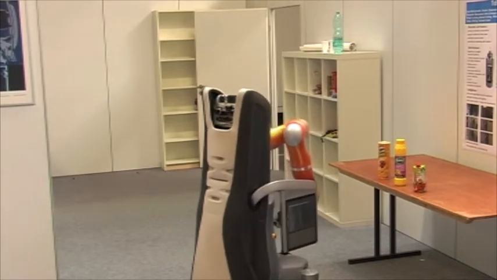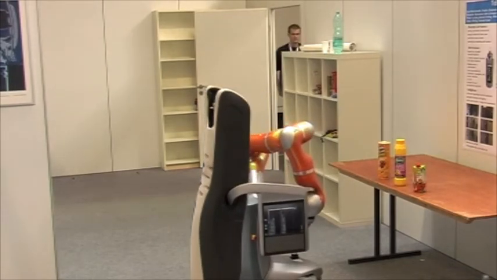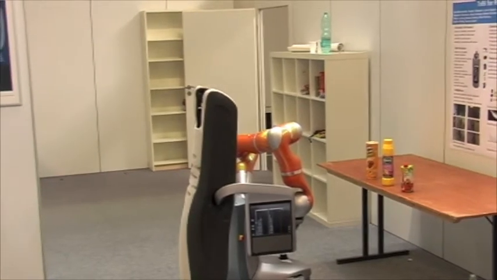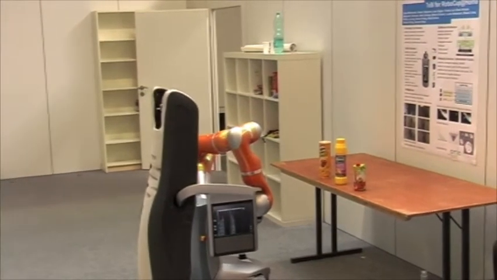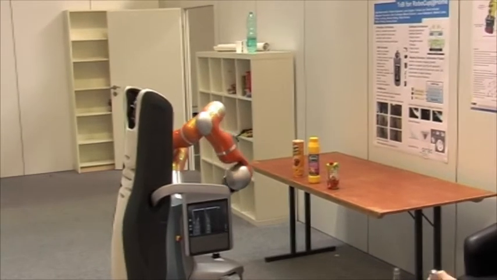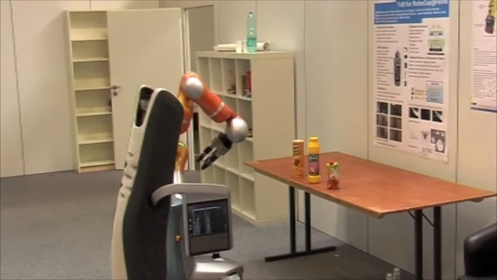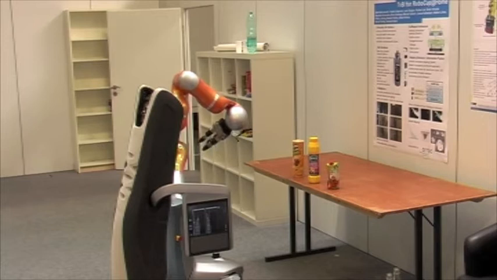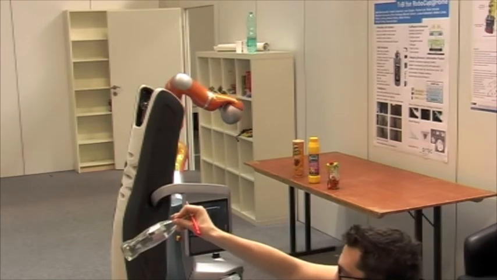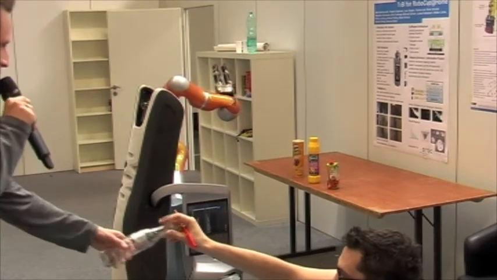In our demonstration, we want to show you that we are able to do object segmentation on planes. All these objects standing on the kitchen table are not trained, so we could exchange them with any other graspable objects. And we will try to visualize it.